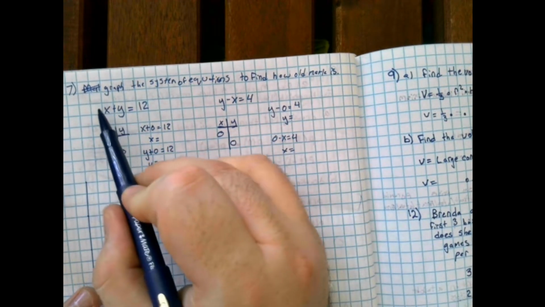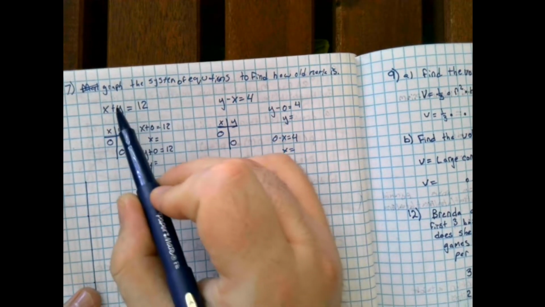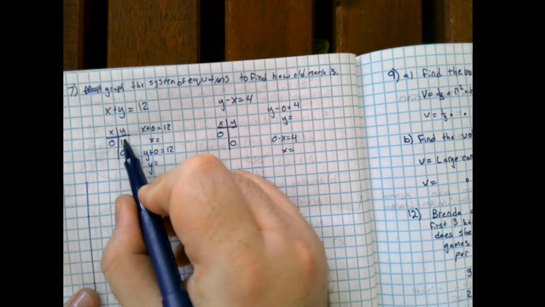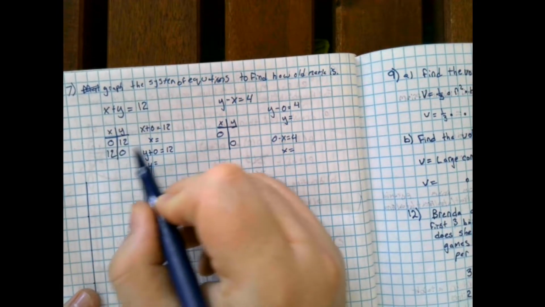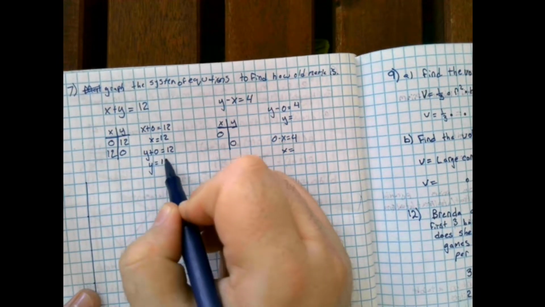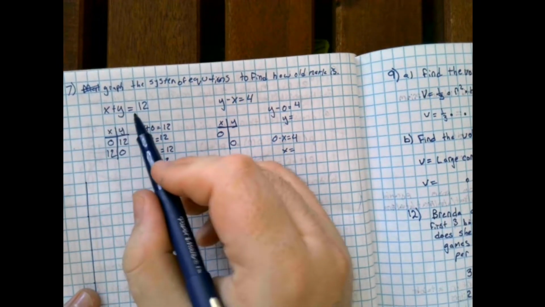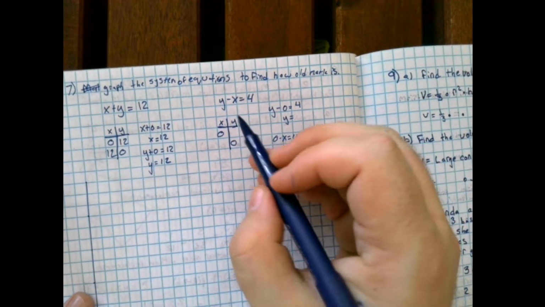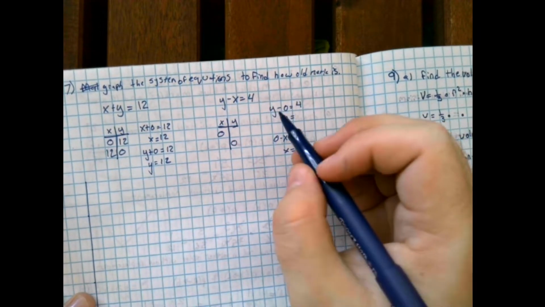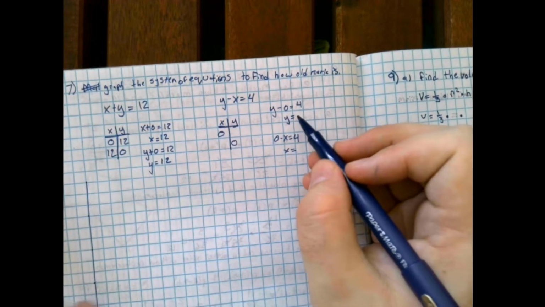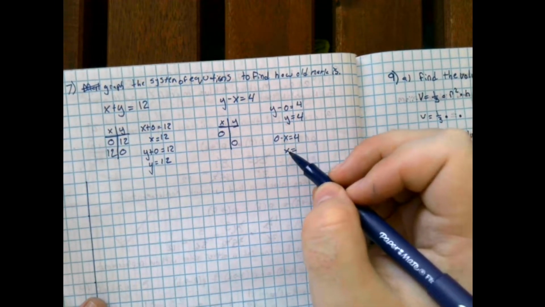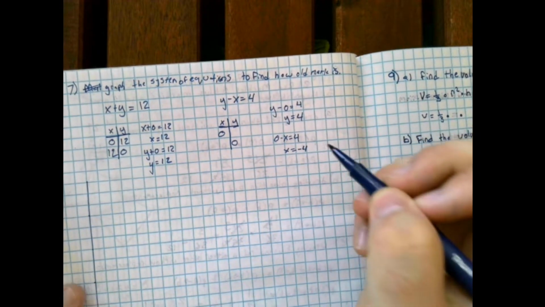Well, in x plus y equals 12, if we replace either of these with 0, the other one will become 12, because anything plus 0 is itself. For y minus x equals 4, if we have y minus 0 equals 4, y is 4. If we have 0 minus x equals 4, then x will be negative 4.